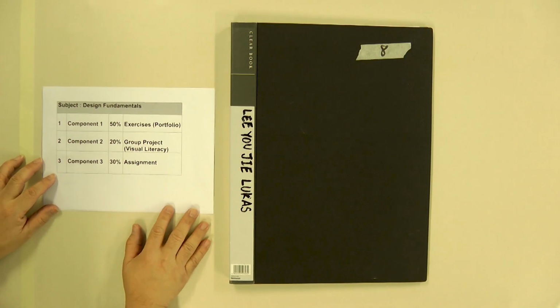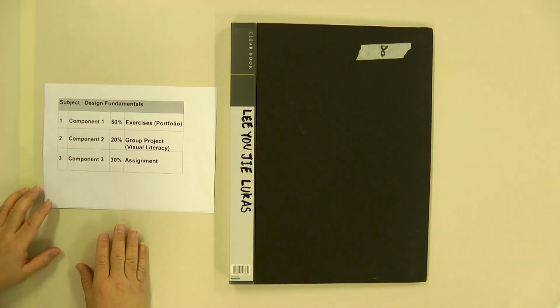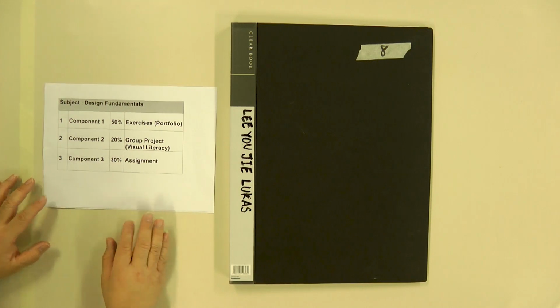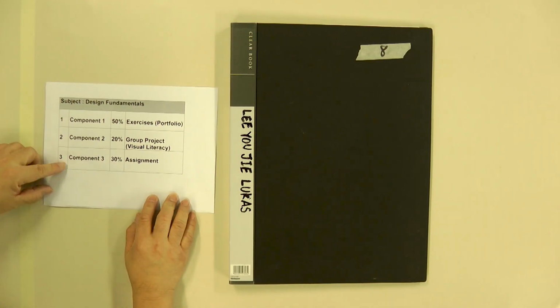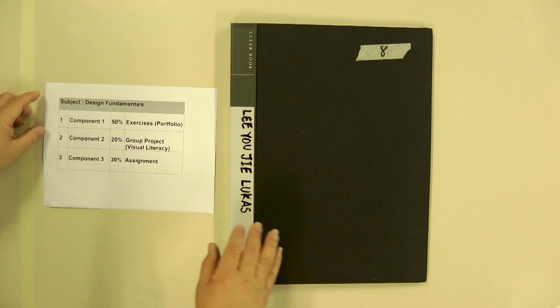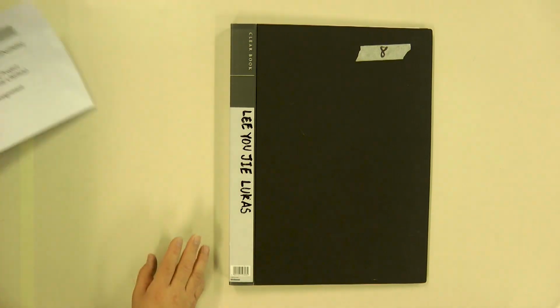Hi students. In the first video that you saw earlier in lesson 1, you noticed that we talked about component 1, 2, and 3. I'd like to show you another portfolio of work.